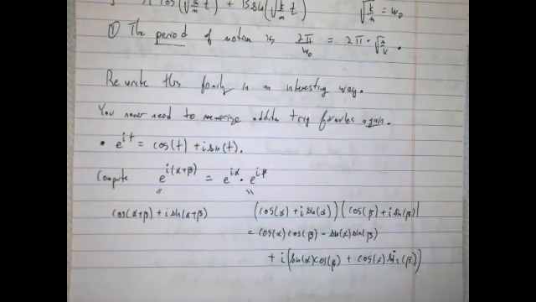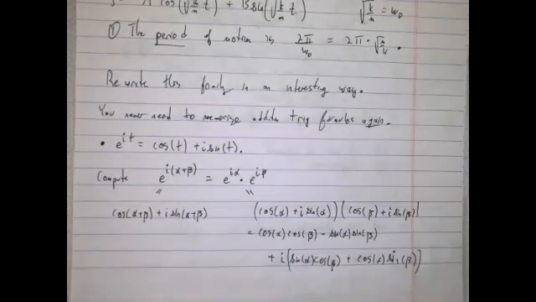So I hope that's satisfying in some way, even if it's not the topic of this class. Any questions about how I derive these formulas? No, that makes sense. Yeah, excellent.